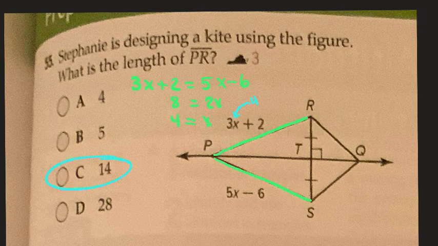The correct answer was C, 14. Because we had a perpendicular bisector, that created these two sides being the same. So I set them equal to each other, solved and got a 4, stuck a 4 back in. Final answer was C. All right, next question.